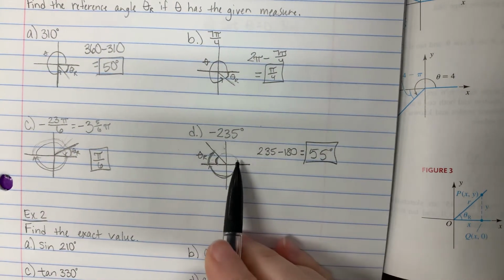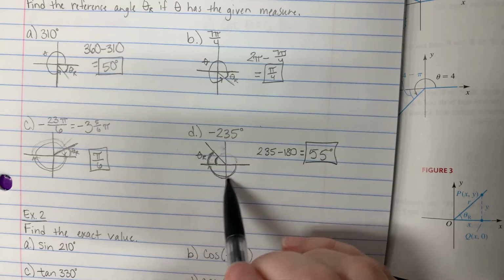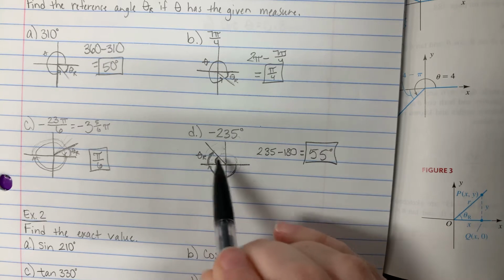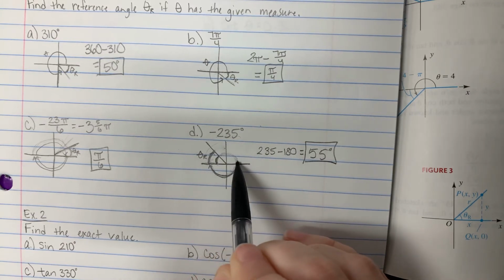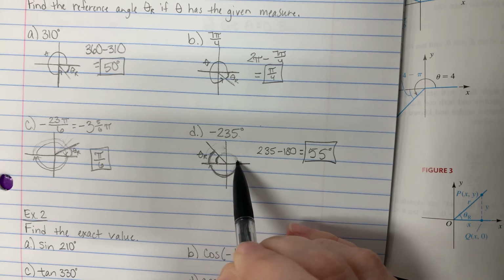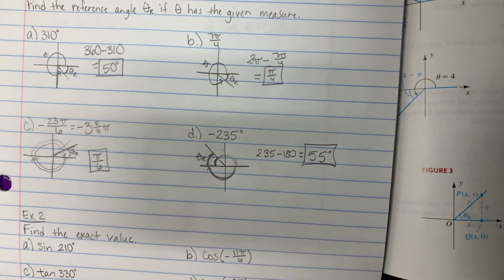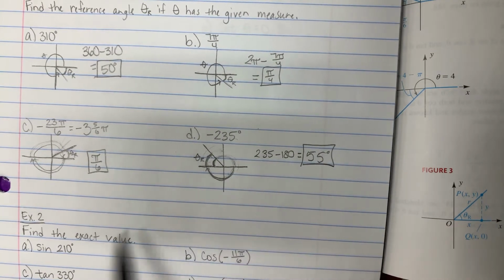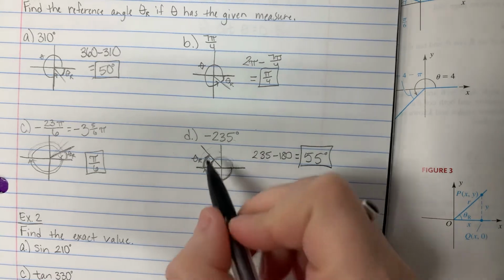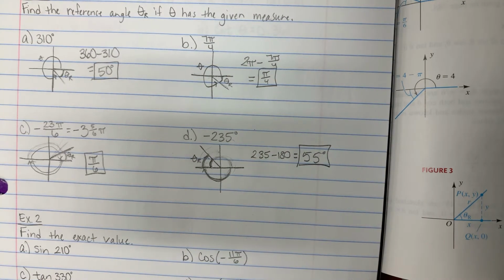So if I were going to use that method, I would have had to take 360 degrees, which is the whole thing, and minus away this 235, which was this part, and that would give me theta. Then take my 180 minus that theta, which was 125, by the way. So I end up with 55 either way. So I don't care which direction you go to figure that out, as long as you end up with this acute angle. So don't forget, reference angles are always acute angles, which means it's got to be less than 90 degrees, okay?